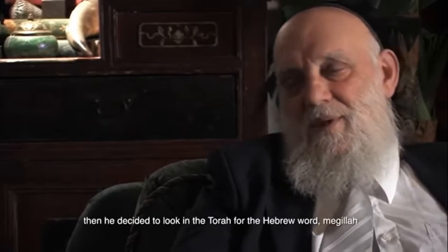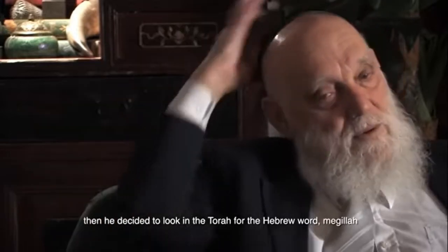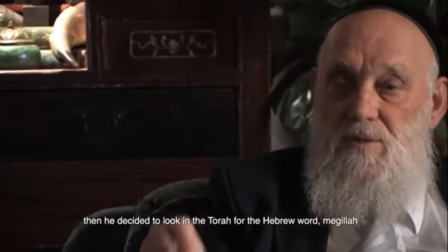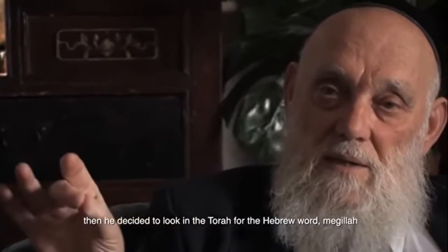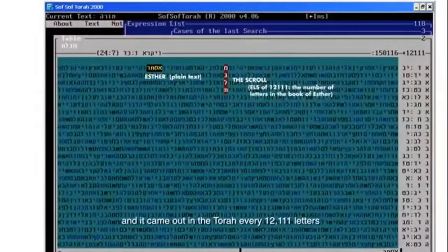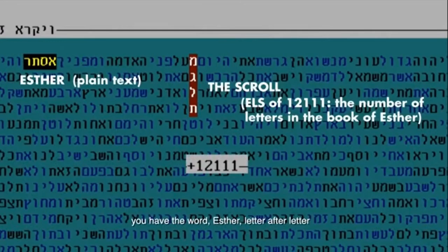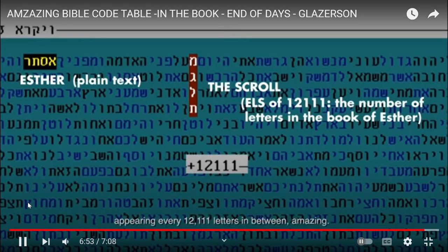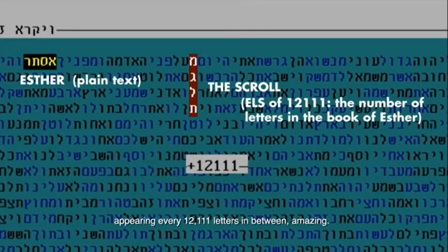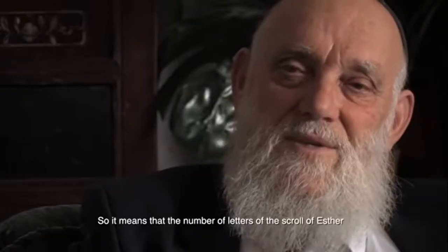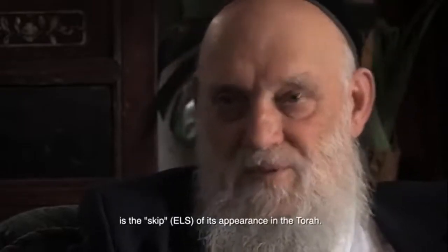Then he decided to look in the Torah for the Hebrew word Megillah, which is a scroll in Hebrew, and it came out in the Torah every 12,111 letters. It means you had the word Esther, letter after letter, and then you have the word Megillah, scroll, appearing every 12,111 letters in between. Amazing. So it means the number of letters of the scroll of Esther is a skip of its appearance in the Torah.